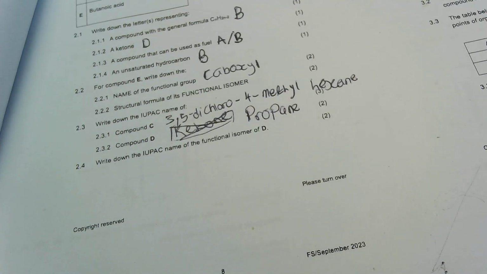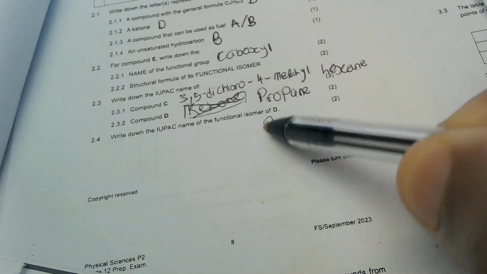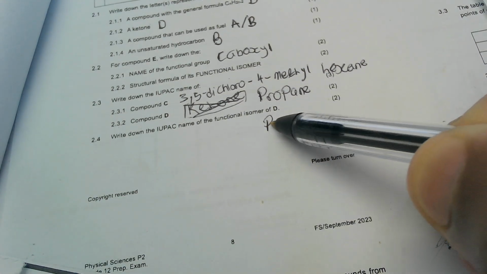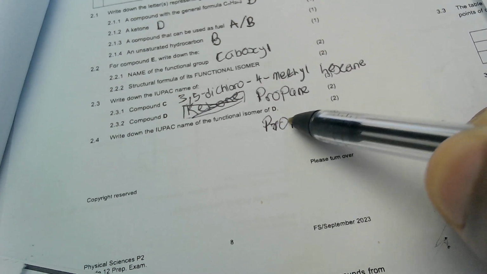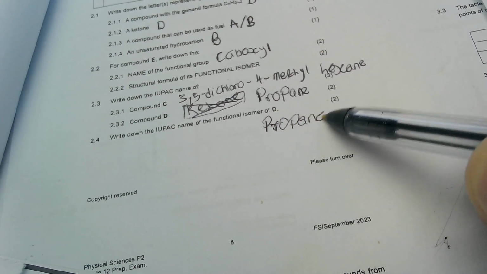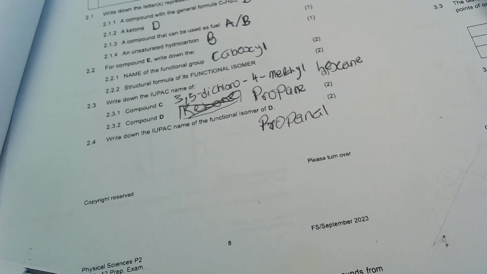Then we're just gonna simply change the functional group and say this is proper now, because now it is a what? An isomer. Now it's no longer a ketone. That one is now an aldehyde. That's why we put the "anal". Okay, so hope that makes a lot of sense.